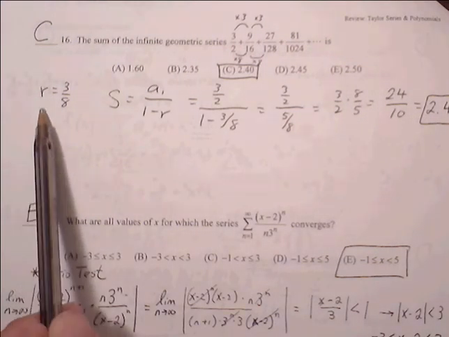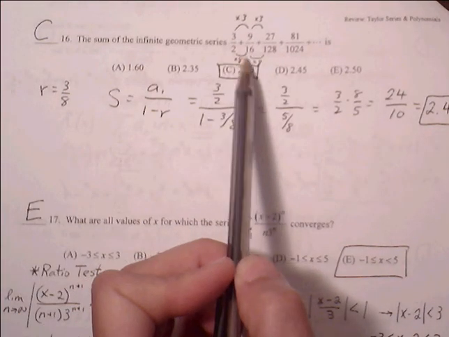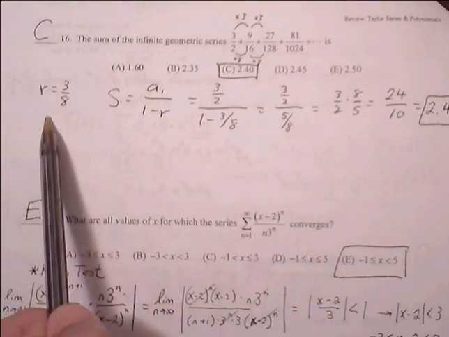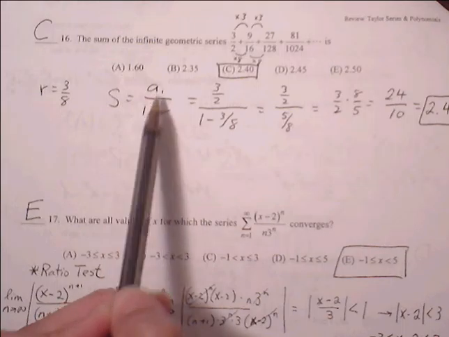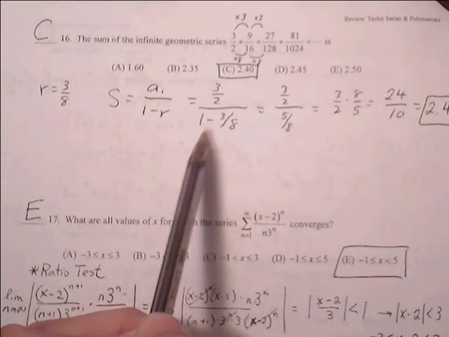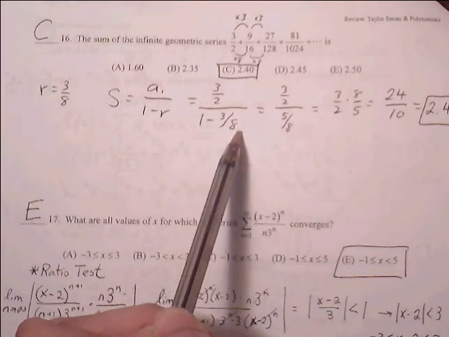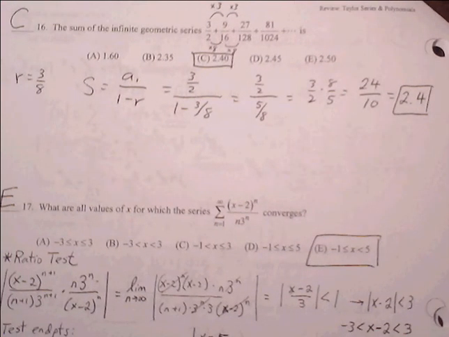So, 3 eighths. Multiplying by 3 up the numerator and by 8 in the denominator, so 3 eighths. We know 3 eighths is less than 1, so we know there is going to be a sum for this series. The sum is just going to be a sub 1 over 1 minus r. So a sub 1 is 3 halves, that's the first term, divided by 1 minus the ratio. 1 minus 3 eighths is 5 eighths. 3 halves divided by 5 eighths equals 24 over 10, or 2.4.